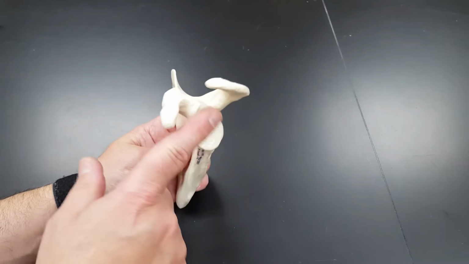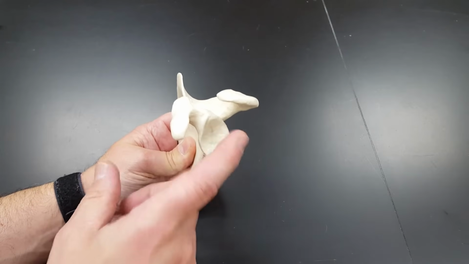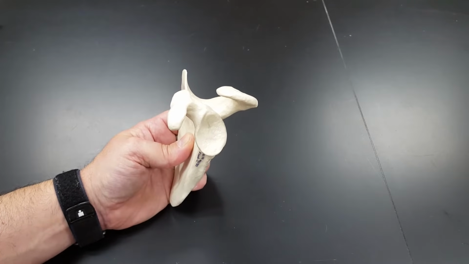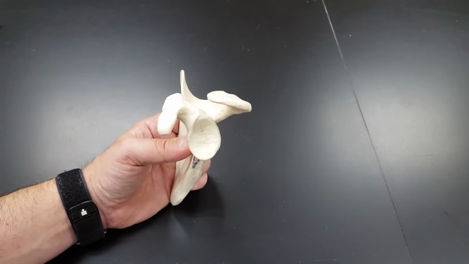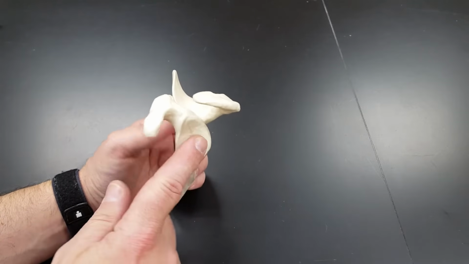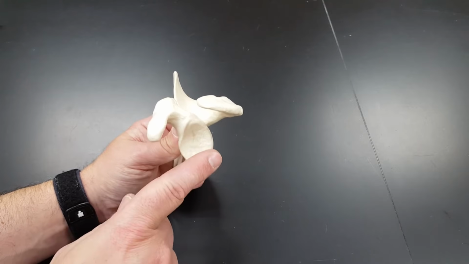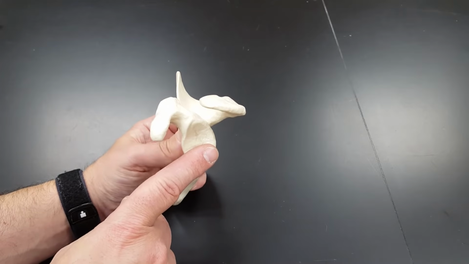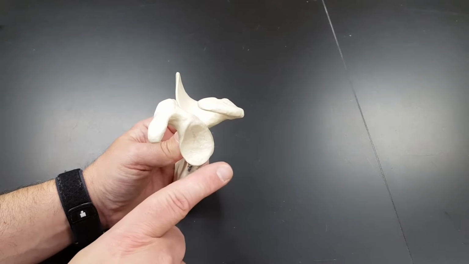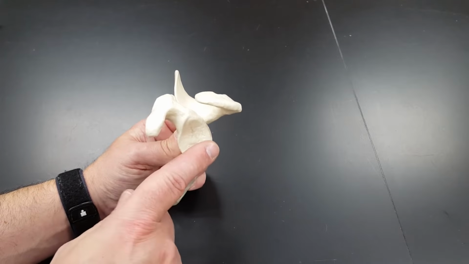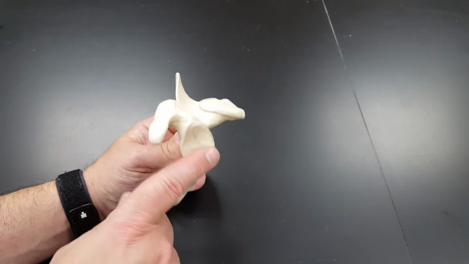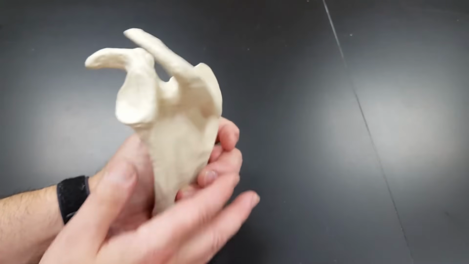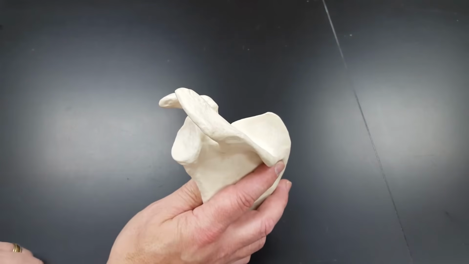Next, notice this little indentation in the bone. It's where the head of the humerus fits, in a ball and socket joint like your shoulder is. This is the socket. This is called the glenoid or glenoid cavity. Sometimes you might see it referred to as the glenoid fossa. Your lab manual says glenoid cavity. You say glenoid cavity right here. This depression in the bone, see, is where the head of the humerus goes.